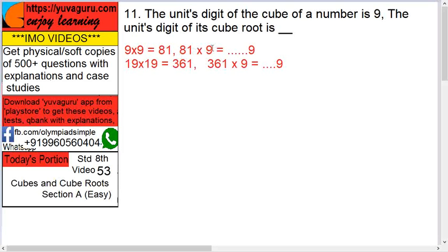Now 81 into 9, we don't want the full number. 9 ones are 9 at the end, right? Similarly 19. 19 19s are 361. 361 into 9, 9 ones are 9 at the end, and the remaining number we don't want. So that is the question. The units digit of the cube is 9. So the units digit in the cube root will be 9, right?